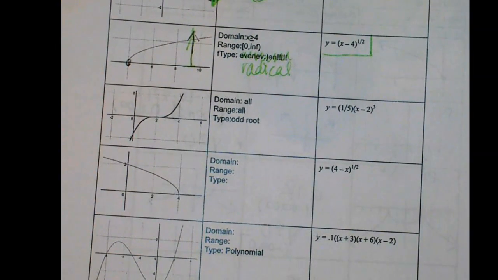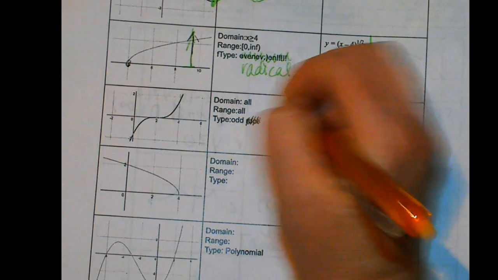So I've got the third one as type odd root. Can you see the odd root in the equation? Odd root. It's not an odd root. It's just an odd polynomial.